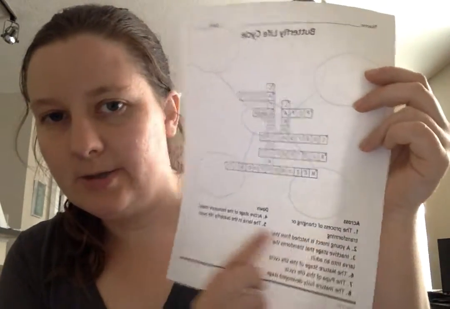And then I have the key that I created, right here, the back of here. Got the key. I used a website to create this on my own, so this is my own personal creation, not one I found. But I thought it was a fun way for them to get to know the vocab a little bit more.